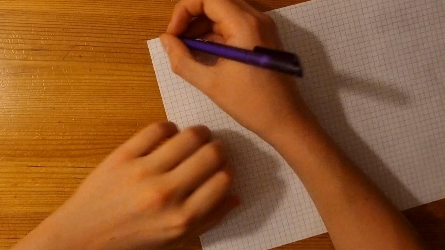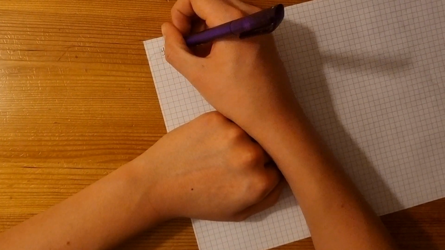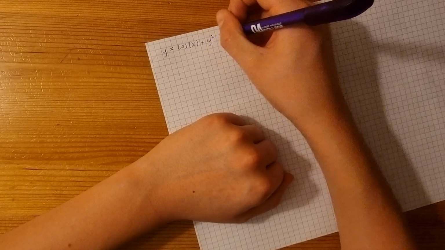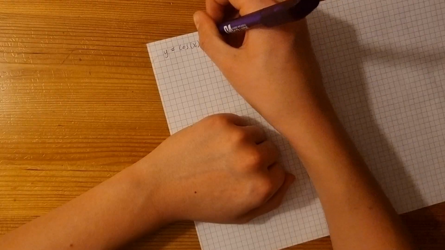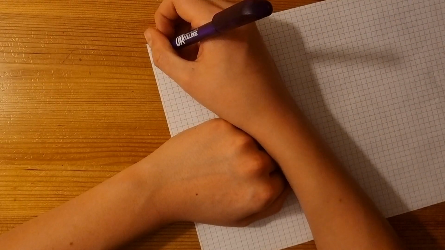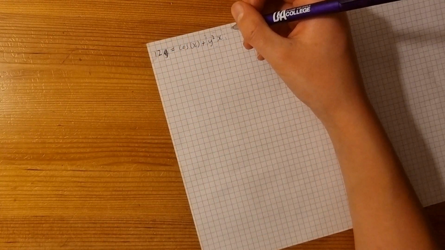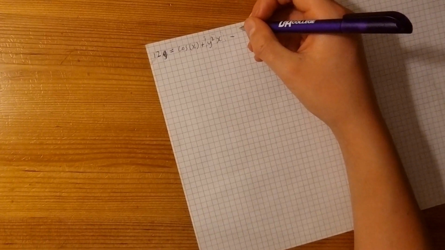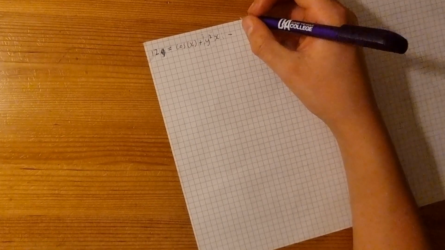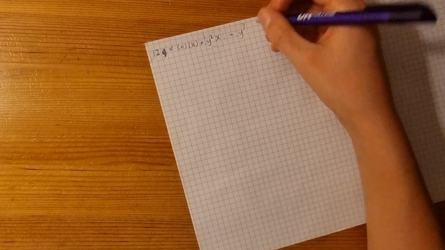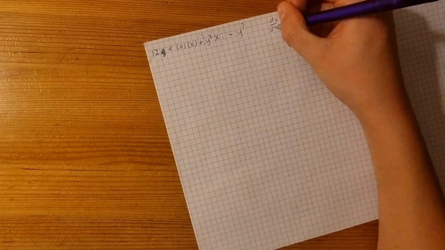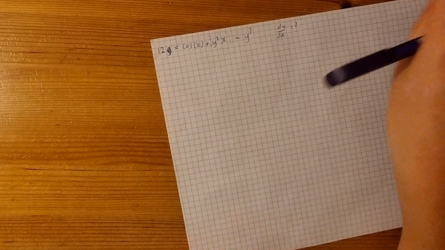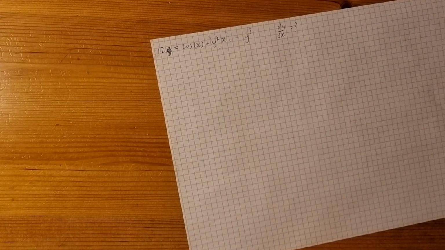So let's say we had y is equal to cosine of x plus y squared x. So we can see this part is going to need implicit differentiation. Sorry, not y, in fact. Something like, let's say 12 equal to cos of x plus y squared x minus y cubed. Then what is dy over dx equal to? That could be a question that you're asked. So press pause and try and solve it yourself.